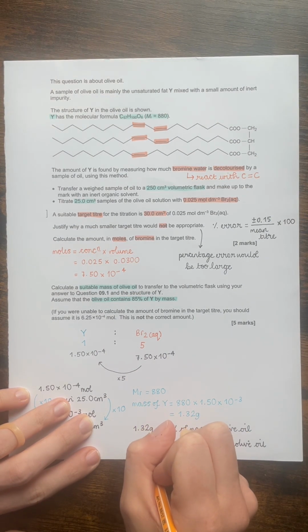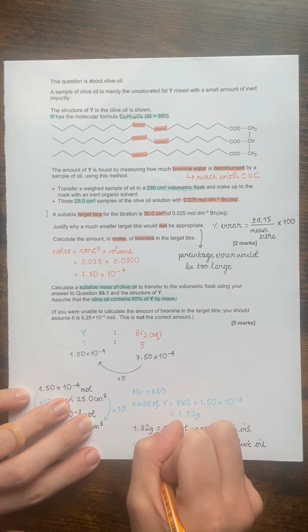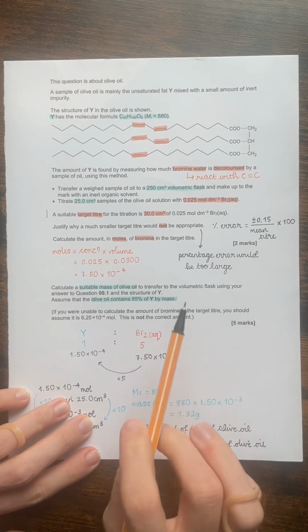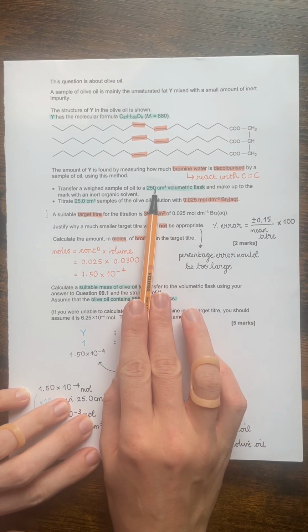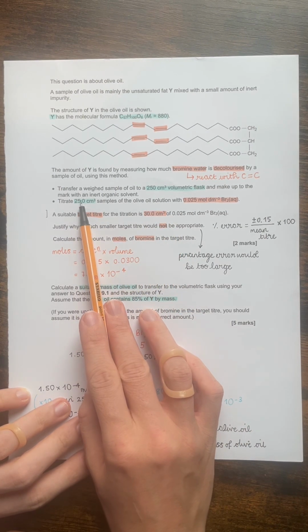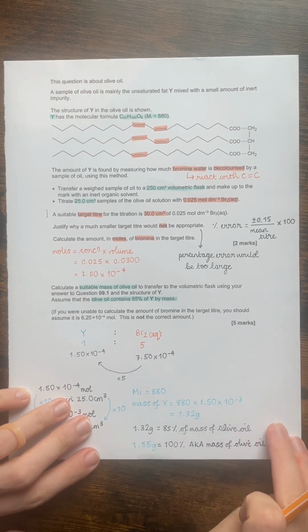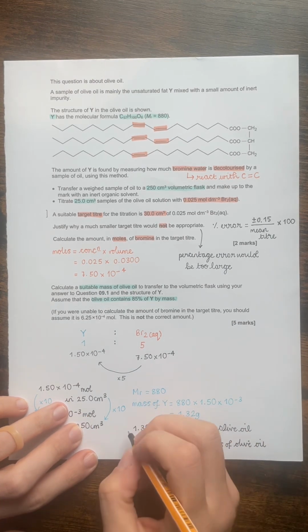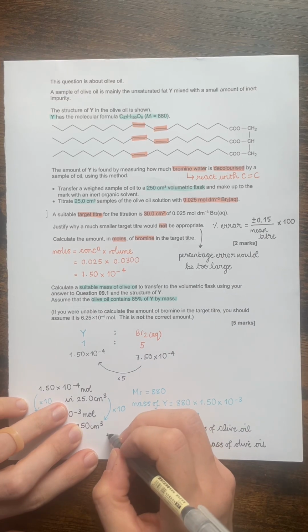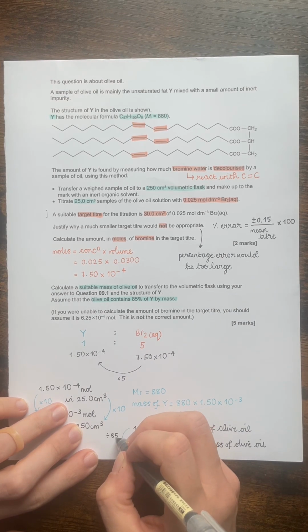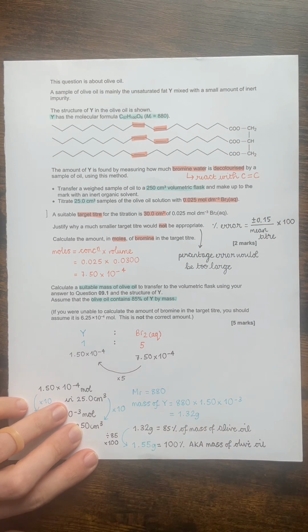And I'm going with 3 significant figures, because 3 sig fig, 3 sig fig, it could be 3 sig fig. So yeah, 3 significant figures. So to get from here to here, I have divided by 85 and then times by 100. So essentially I've worked out 1% and then scaled it up to 100%. And I'm sure, like I say, there's perhaps a better way of doing that, but that's how I would do it.